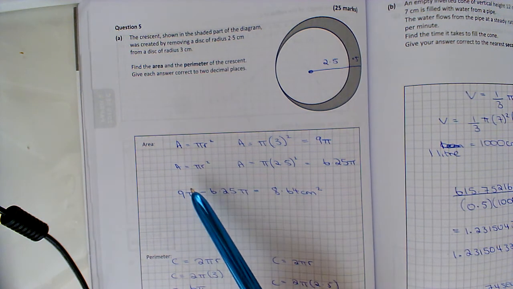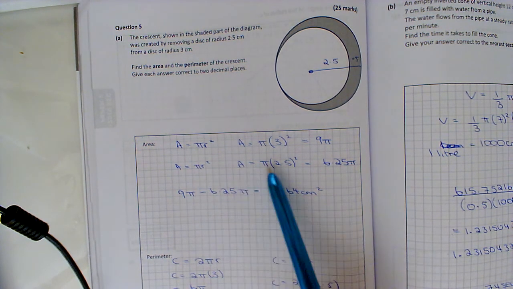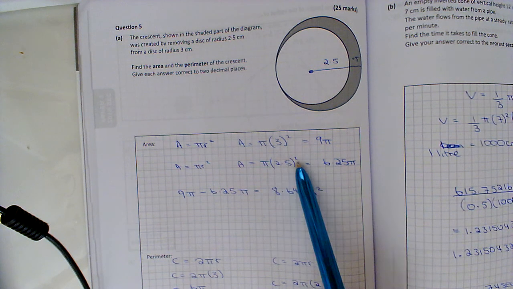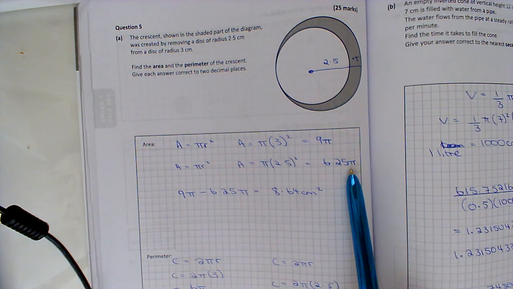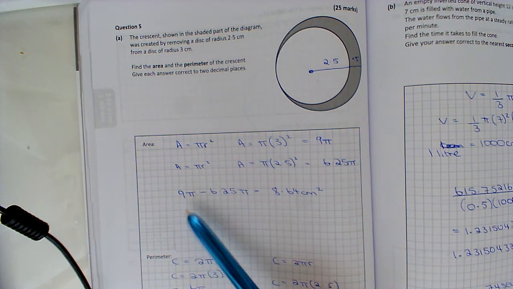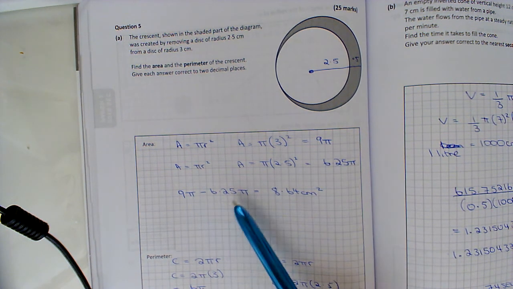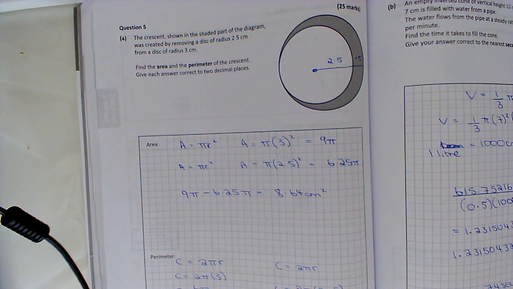And then I'm going to get the area of my smaller circle, so my area is equal to pi r squared, so my area is equal to pi bracket 2.5 squared, and I get 6.25 pi. Then to get the area of just my crescent, I need to take one from the other, so I'll go 9 pi take away 6.25 pi, and I get 8.64 centimeters squared. So that's the area done, part I.